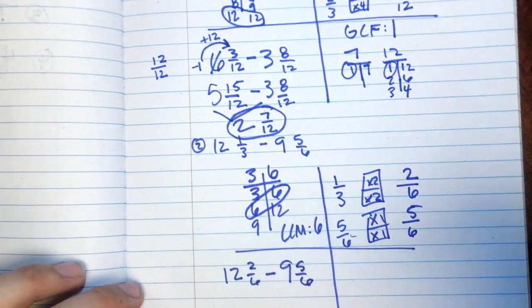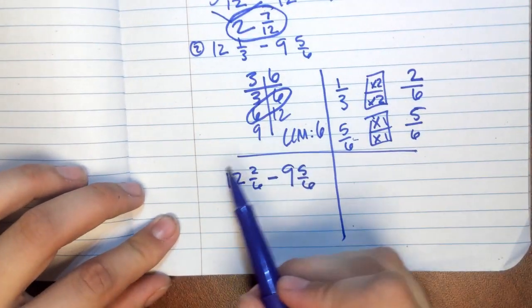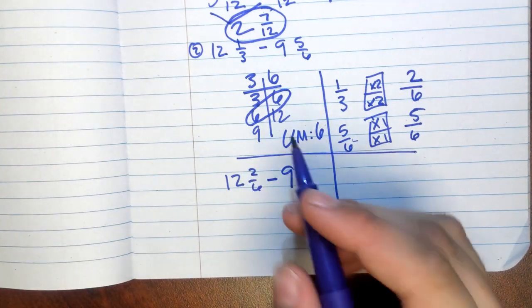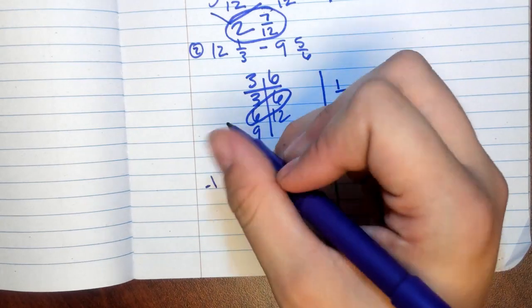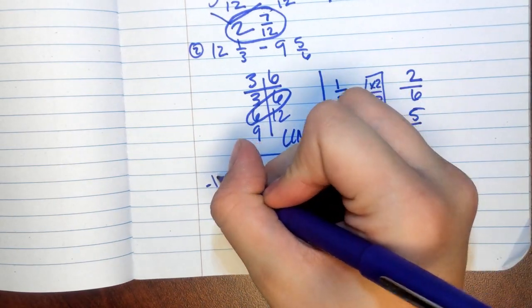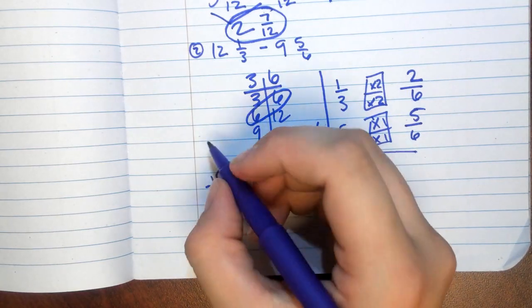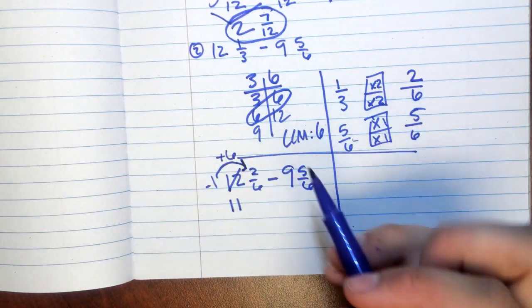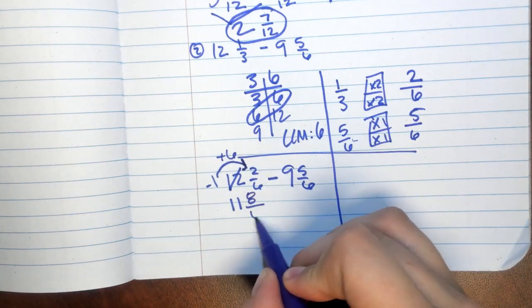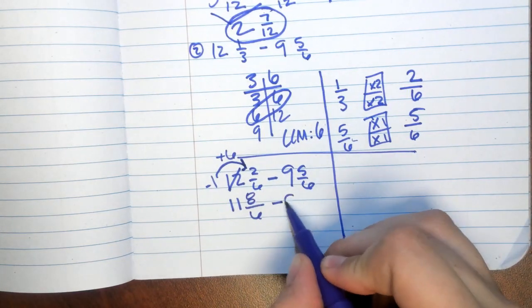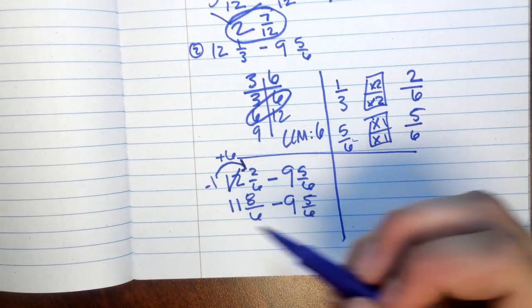And I have the same problem here where I know I'm not going to be able to just subtract because I can't take 5 away from 2. So I'm going to have to regroup again. I'm going to take 1 out of 12, leaving 11. And I want to put this 1 back into my numerator, so I add the value of my denominator. So I'm going to add 6. 6 plus 2 is 8. And then I just rewrite the rest. Now I can go ahead and do my subtraction.